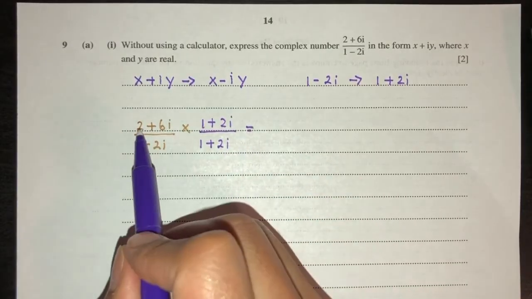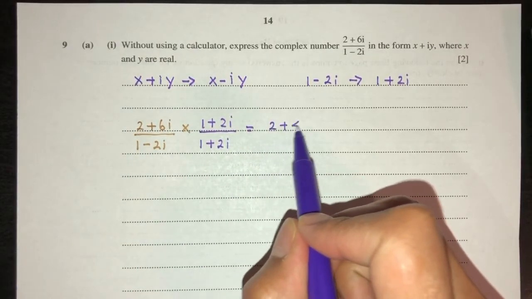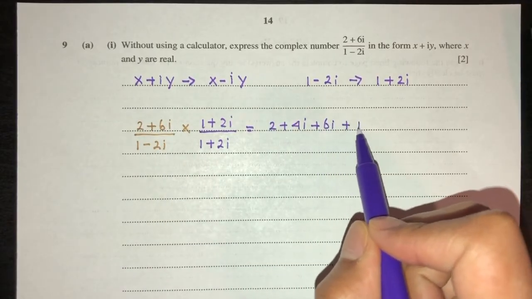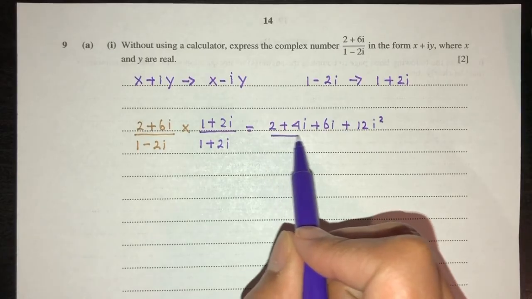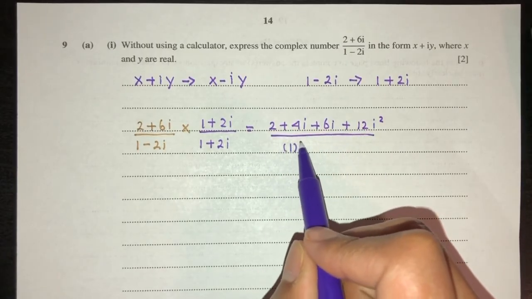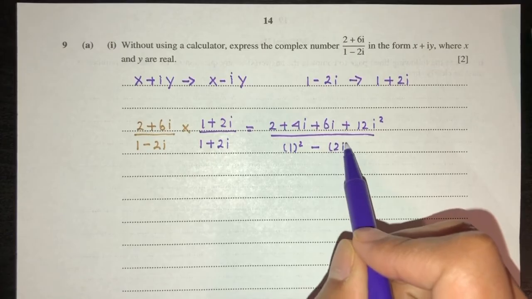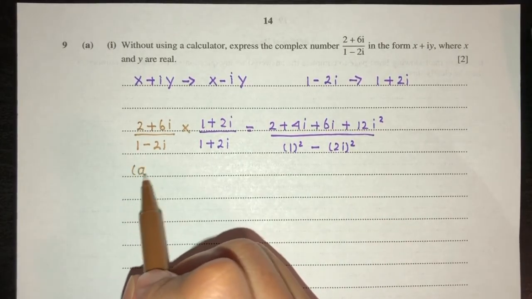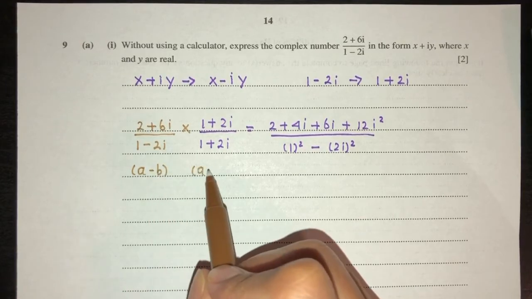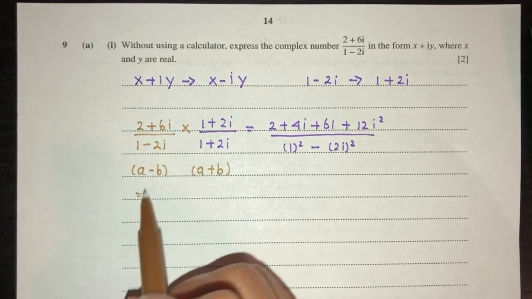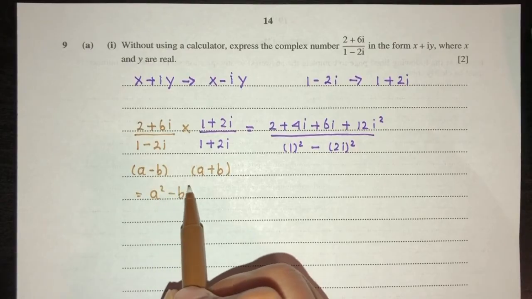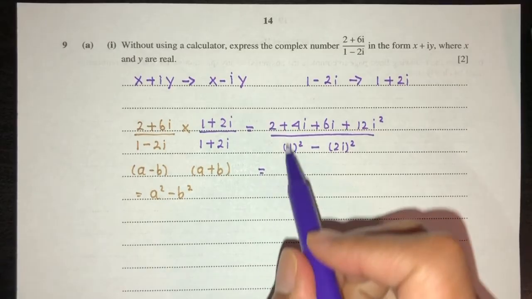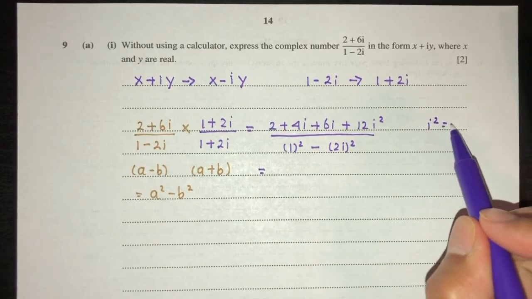So on top you will have 2 times (2 plus 4i), and this time plus 6i plus 12i squared, divided by 1 squared minus (2i) squared. Just to explain this real quick, as you can see, this looks like a minus b, and this is a plus b. As you know, this is equal to a squared minus b squared, so the same thing happened here. Now to simplify, we have to know i squared is equal to minus 1.